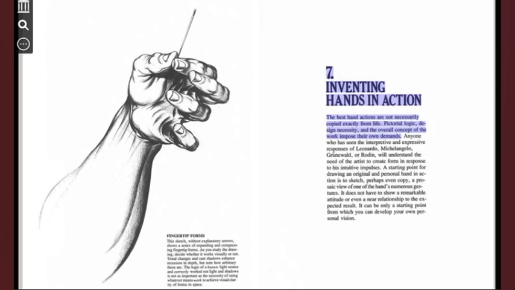Inventing hands in action. The best hand actions are not necessarily copied exactly from life. Pictorial logic, design necessity, and the overall concept of the work impose their own demands. Anyone who has seen the interpretive and expressive responses of Leonardo, Michelangelo, Grunewald, or Rodin, will understand the need of the artist to create form in response to his intuitive impulses.